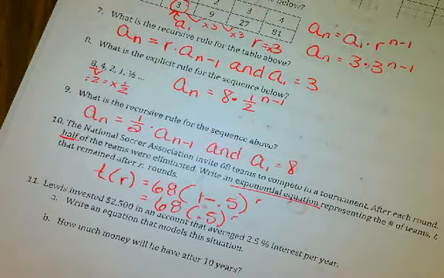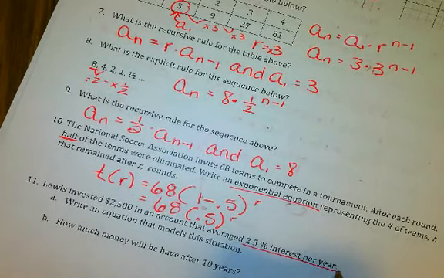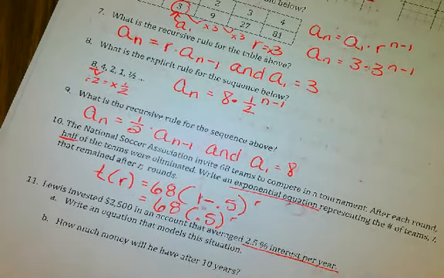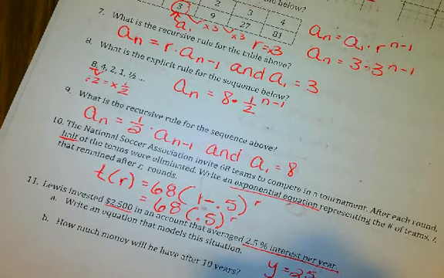All right, on this one here, it says Lewis invested $2,500 in an account that averaged 2.5% interest per year. So it's gaining interest, so that's going to be growth. So if I write the equation, it'd be y equals the starting amount, 2,500, and then 1 plus because it's growth. Now you need to change this into a decimal, so 0.025 to the power of x.